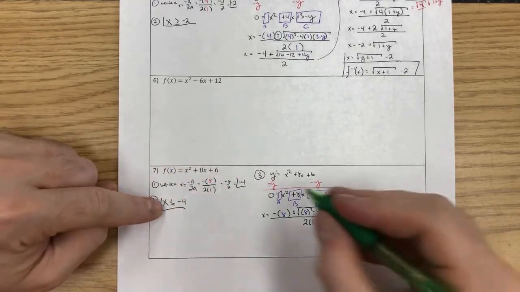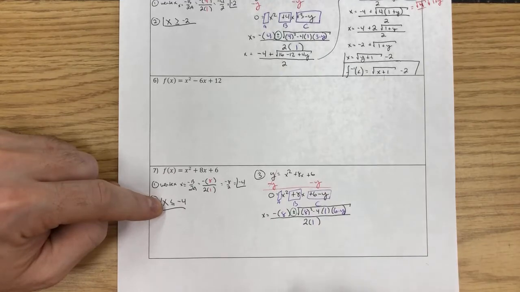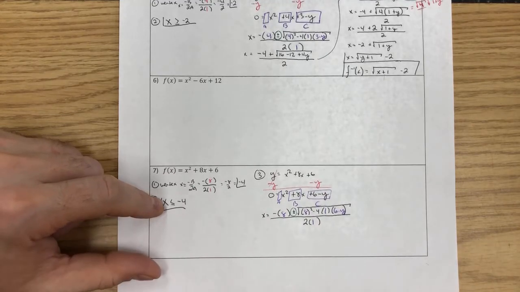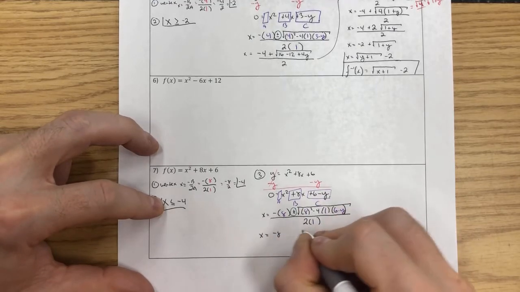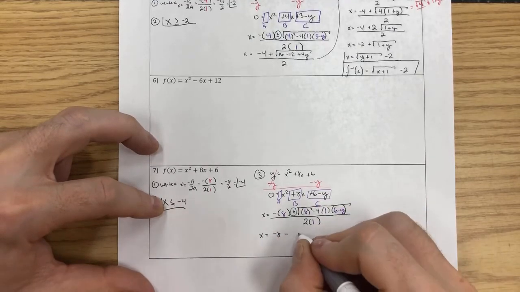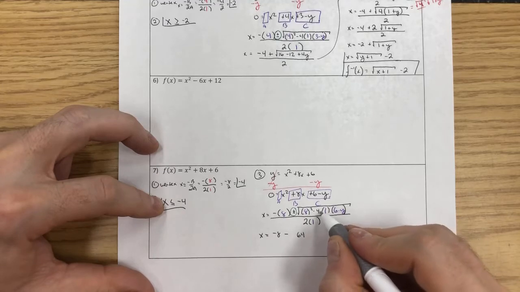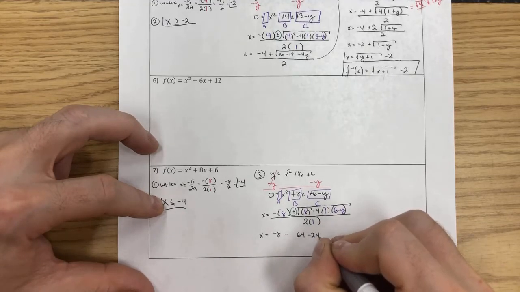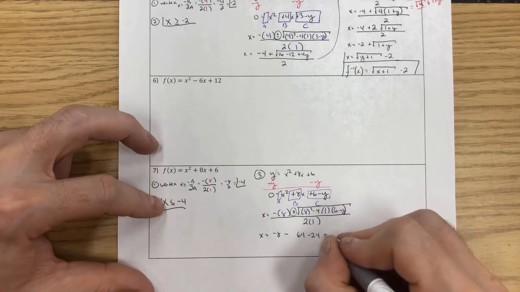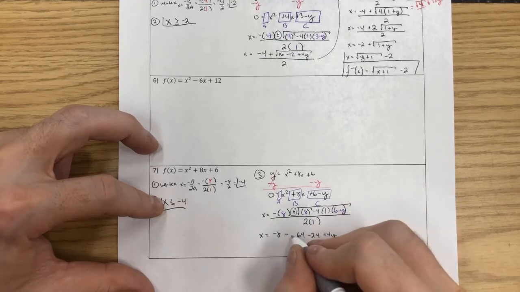We also know that we arbitrarily picked the left side, which means we're going to pick the minus. So x equals negative 8 minus the square root of 64, let's see, that's a negative 4 distributed in, so negative 4 times 6 is negative 24. Negative 4 times negative y is positive 4y.